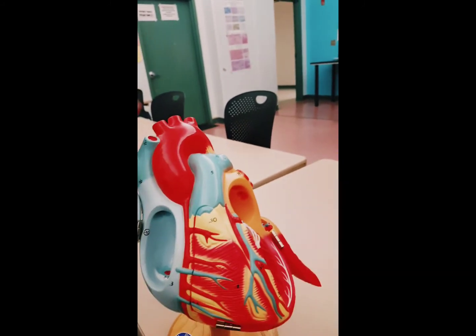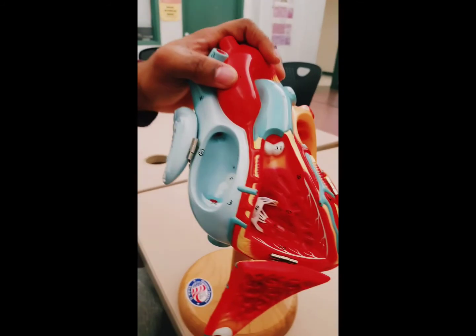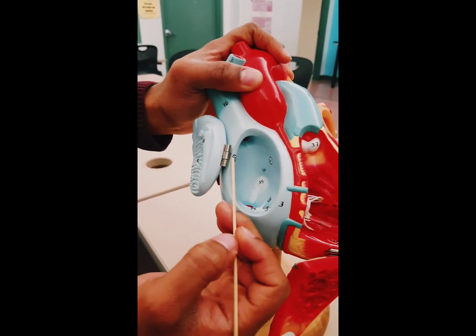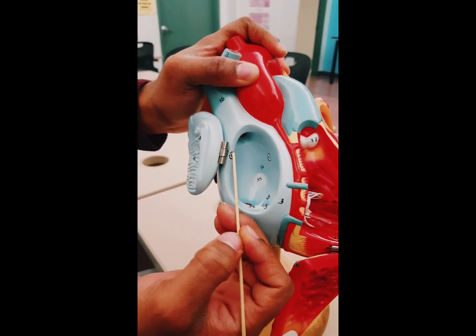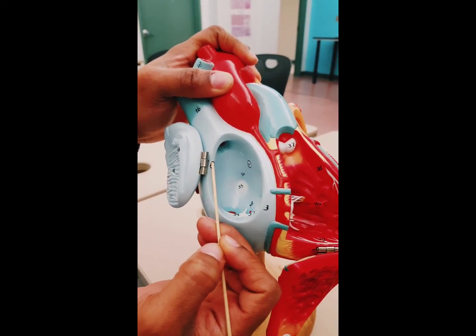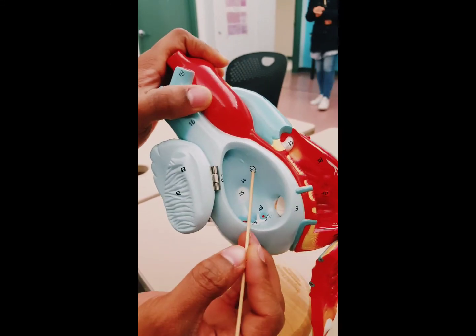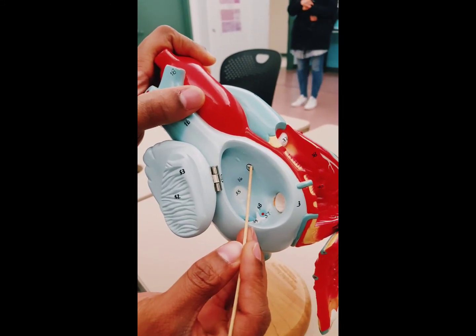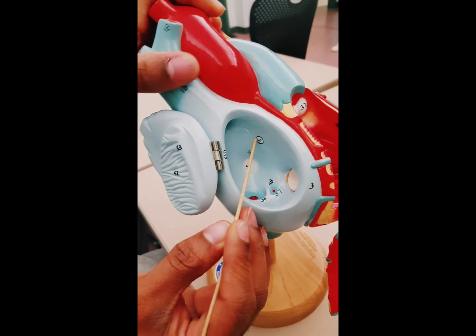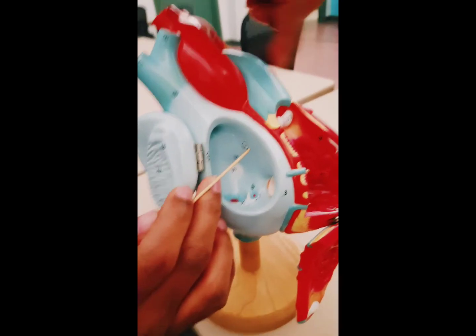And inside of the atrium, we have these two structures that transmit the electrical impulse. They start with this structure called the SA node, which stands for sinoatrial node. And from the SA node, the signal will go to the AV node, which stands for atrioventricular node. And from the atrioventricular node, the signal will go to the AV bundle.